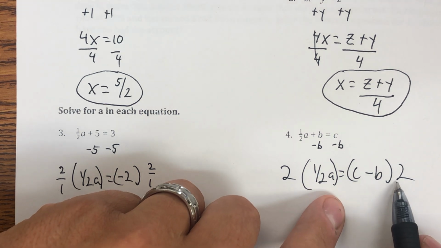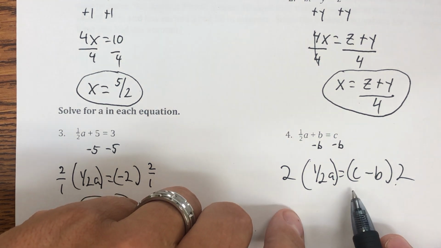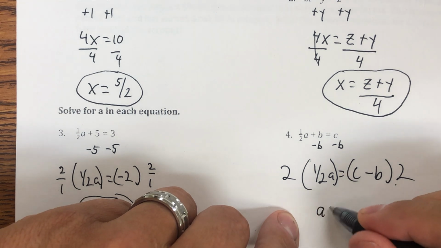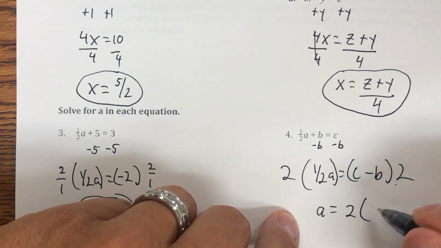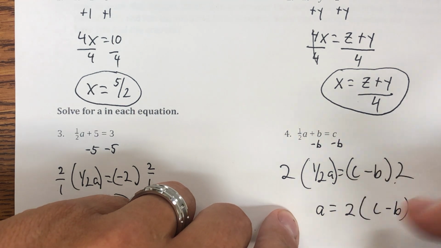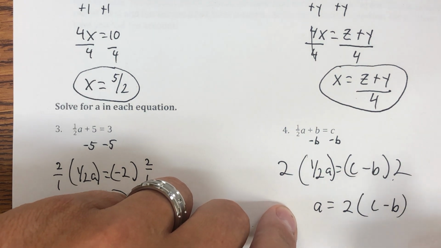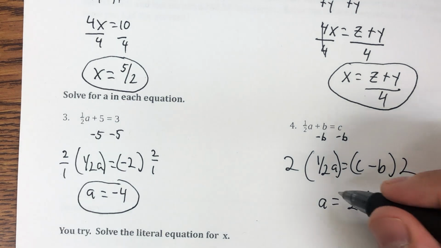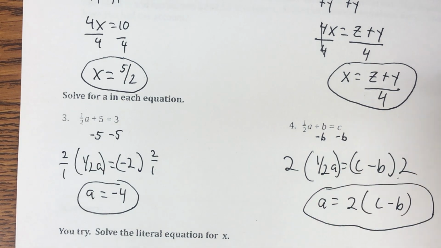Now, typically when I have a distributive type problem, I'm going to put the 2 in front. So when I rewrite the equation, I'm going to say a is equal to 2 times (c minus b). I just put this 2 on the left side instead of the right for more correct notation. Either way would be correct.